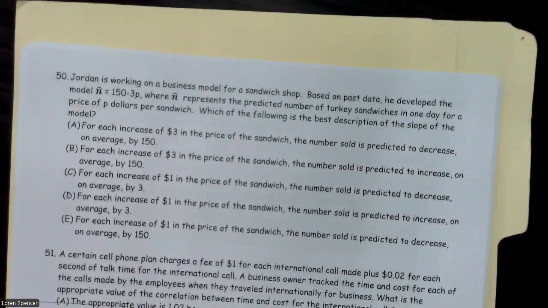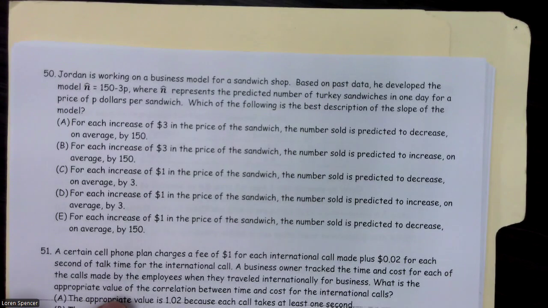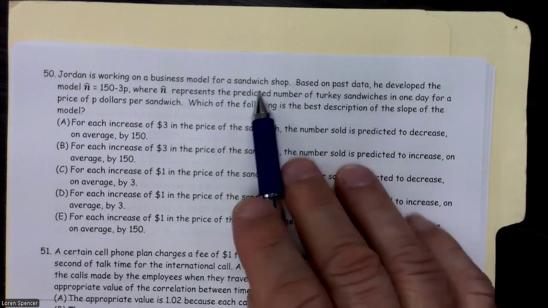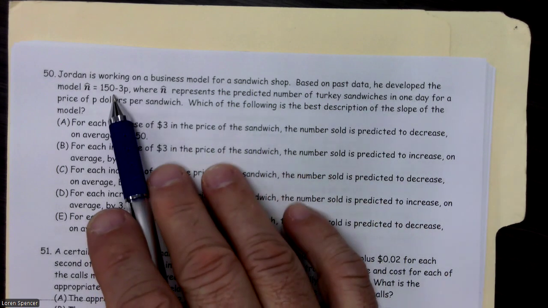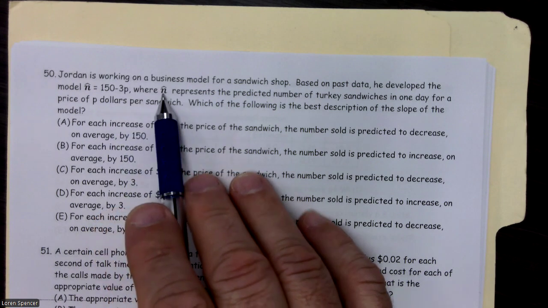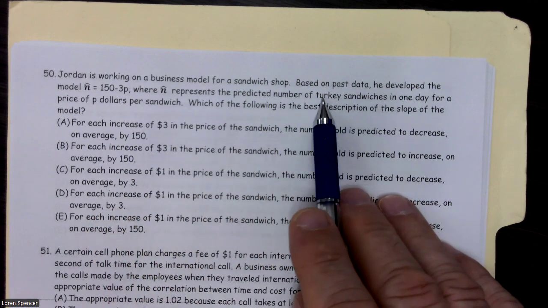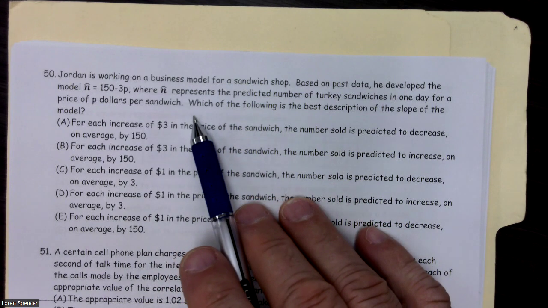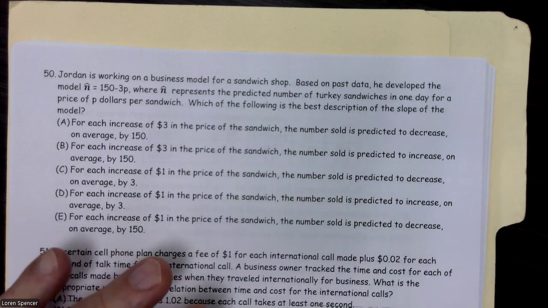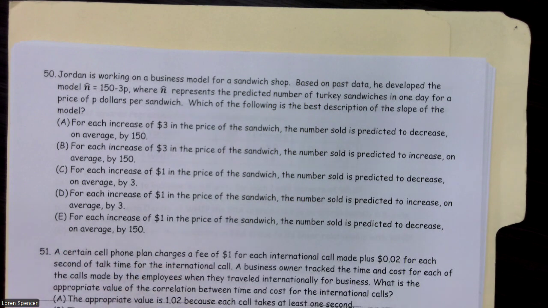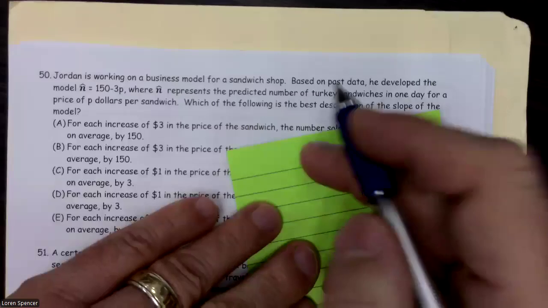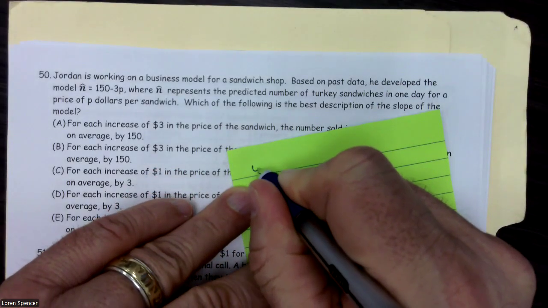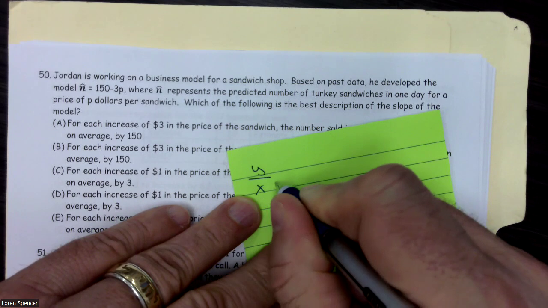Moving on to 50. Jordan is working on a business model for a sandwich shop. Based on past data, he developed the model N equals 150 minus 3P, where N is the predicted number of turkey sandwiches in one day for a price of P dollars. Which of the following is the best description of the slope? All right. So let's take a look at that slope. And with our slope in this case, we notice we have a -3. And please remember, it's always y over x.